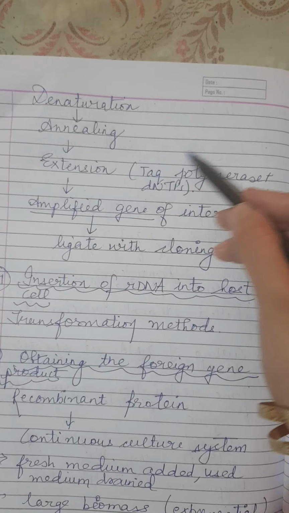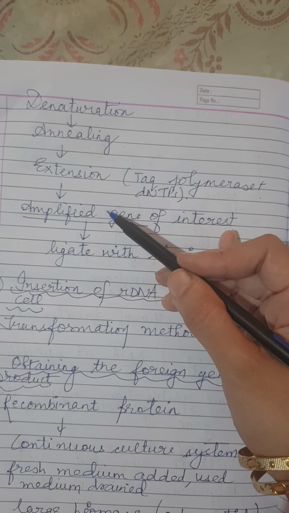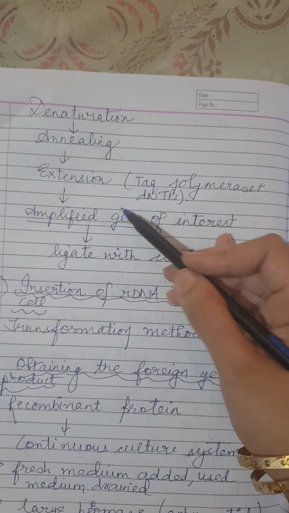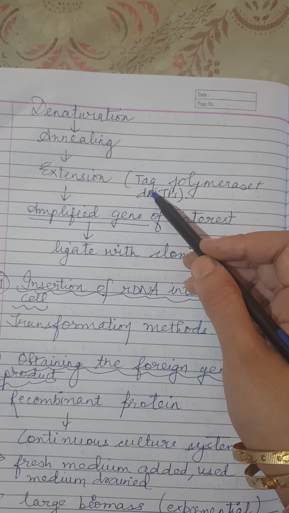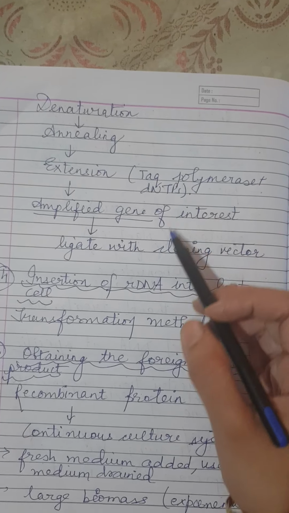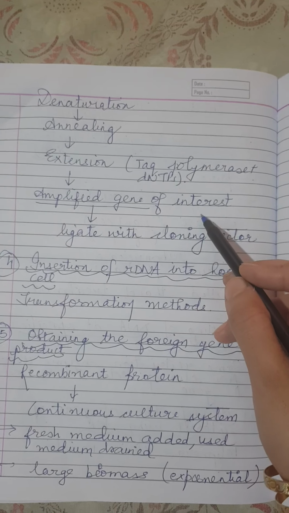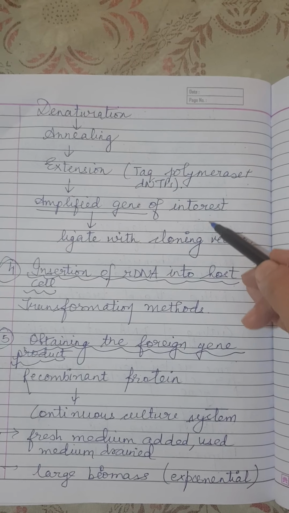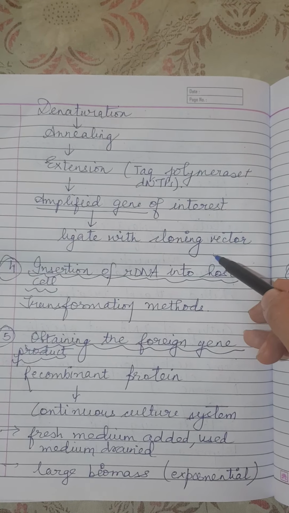And finally, extension, like the DNA polymerase does during replication. Similarly, under high temperature in the PCR machine, Taq polymerase will perform this step. So the end result is the amplified gene of interest. Later on, this will be ligated with the cloning vector.